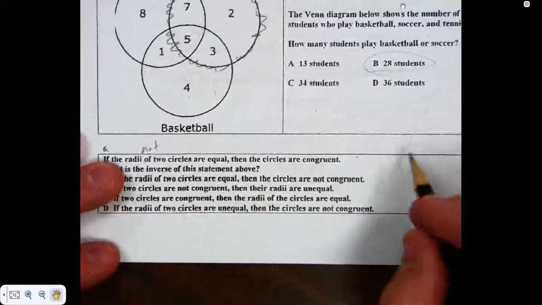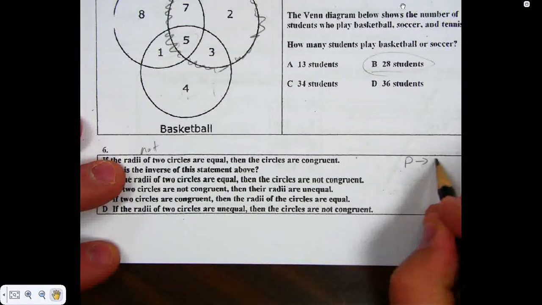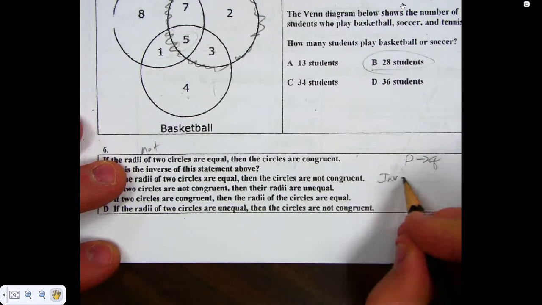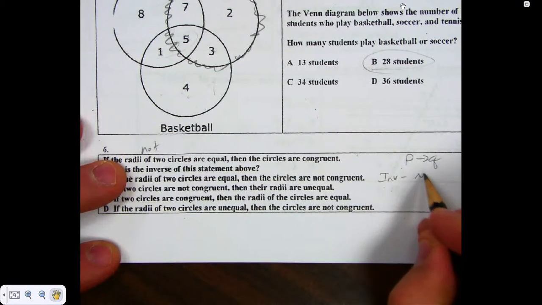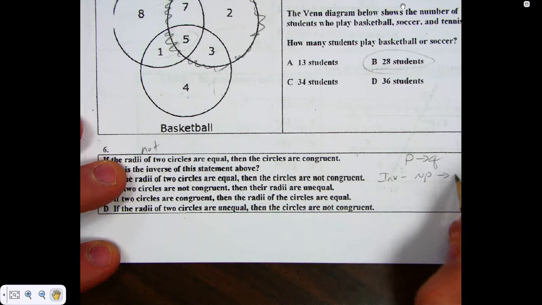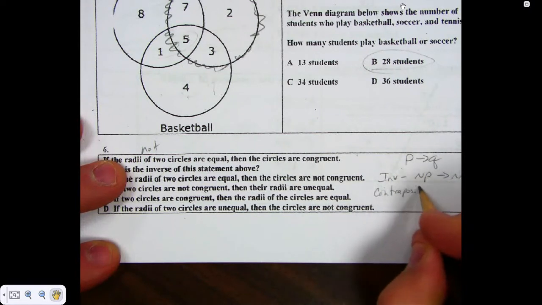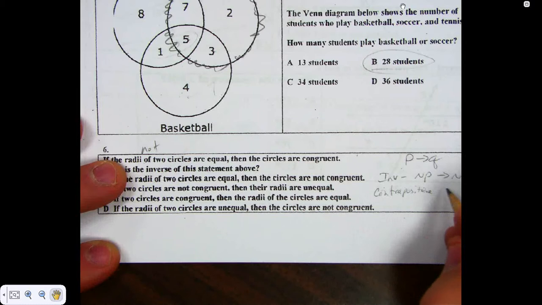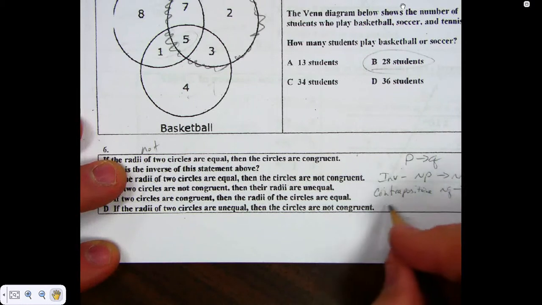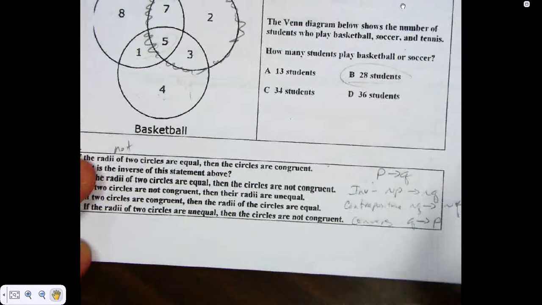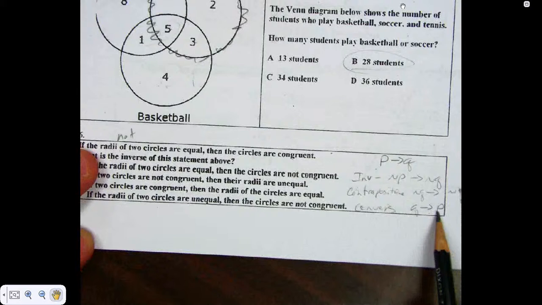Guys, just to review, if you have P, then Q. That's your conditional statement, right? The inverse is what is called not P, then not Q. The contrapositive is not Q, then not P. And the converse is when you flip it and it's Q, then P. So the converse is when you just flip the order, right?